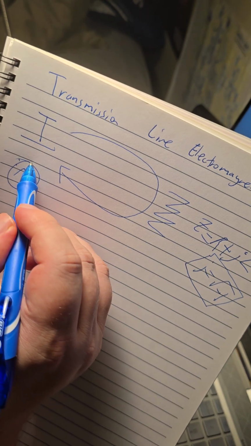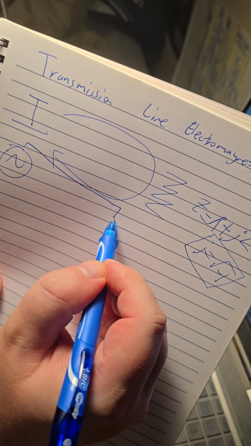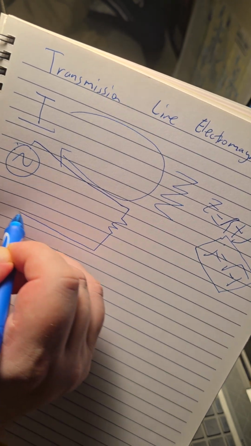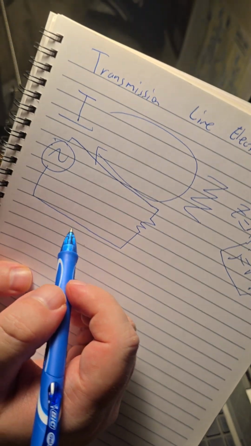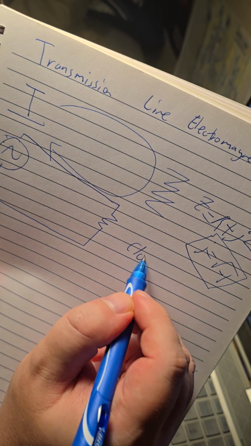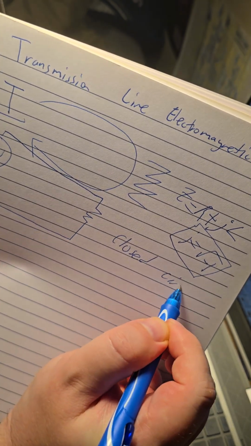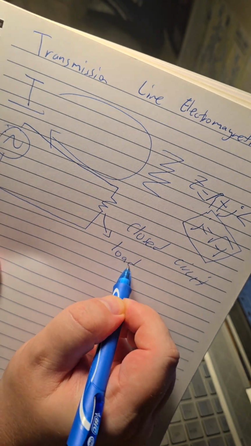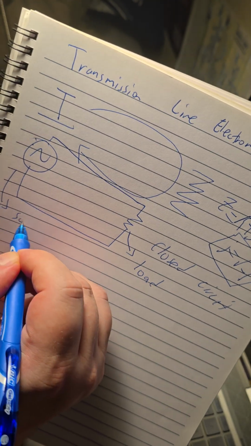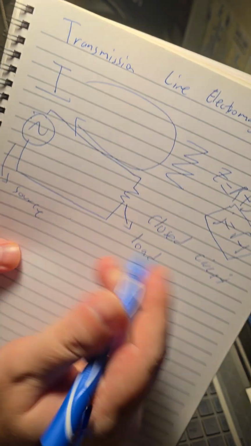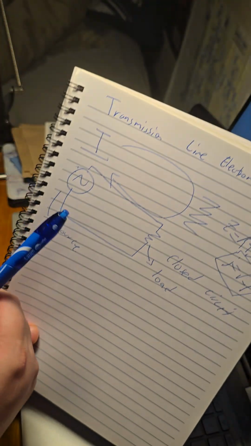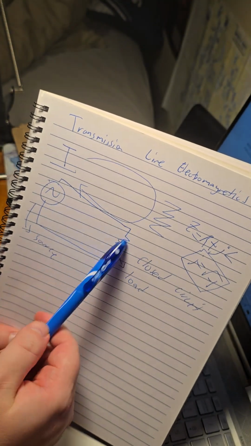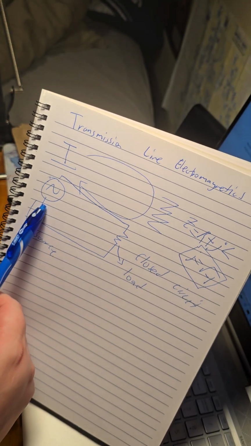So simply we can just go like this, and like this. And that's a closed circuit. We have a load, and we have a source, which means now electricity can flow in a circle.